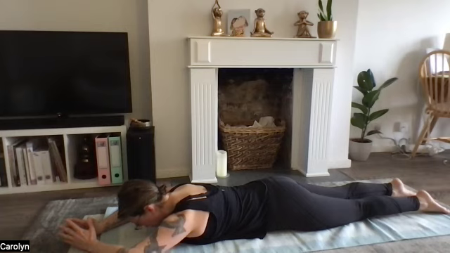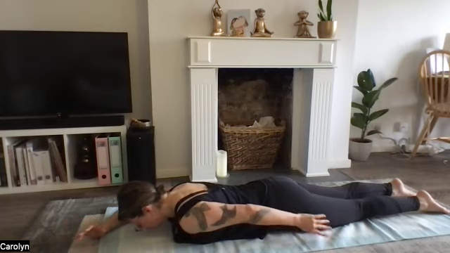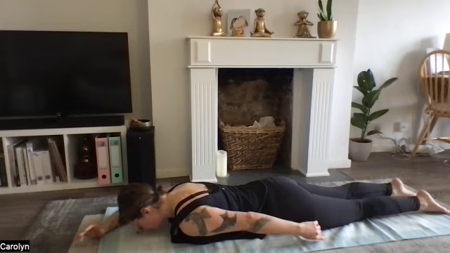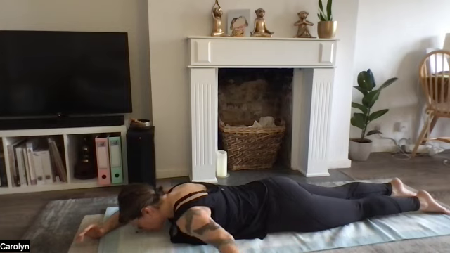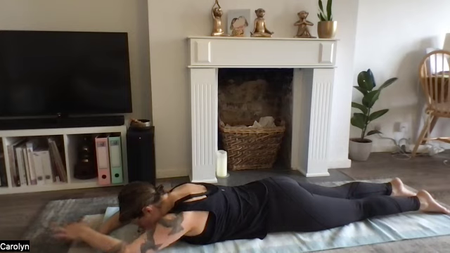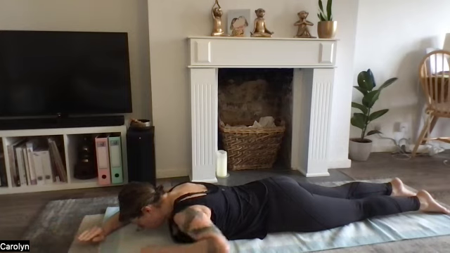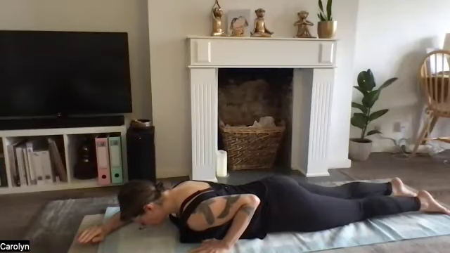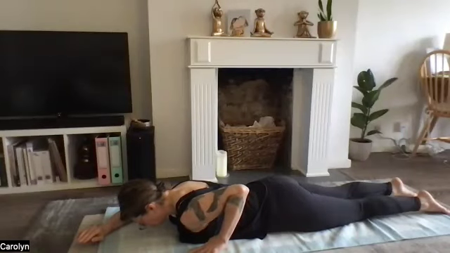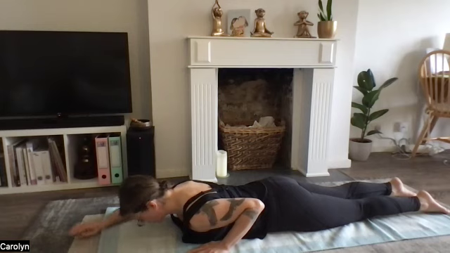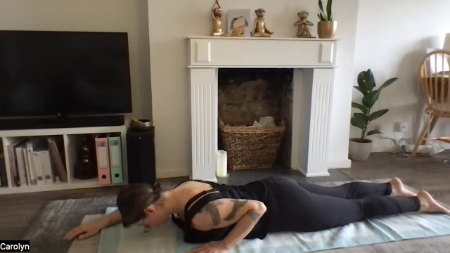So we're going to take the right arm down the side of the body. And then we're just going to bring the arm out to the side and up. And just notice how that feels in the shoulder blade. We can bring the arm down, the hand goes underneath the shoulder. And we pull the elbow down towards the heel, which takes the shoulder away from the side of the neck and down.